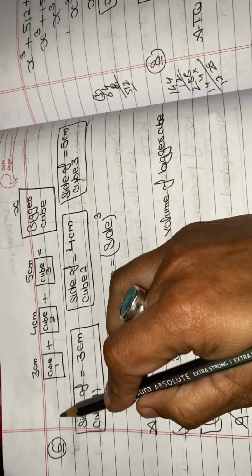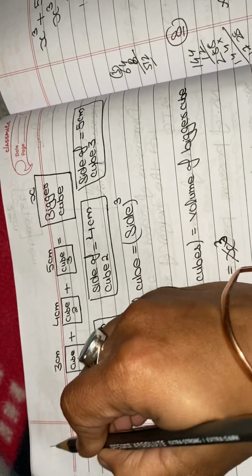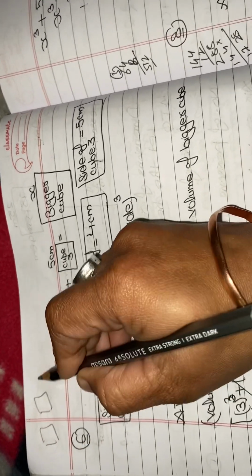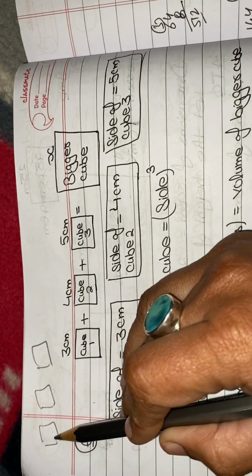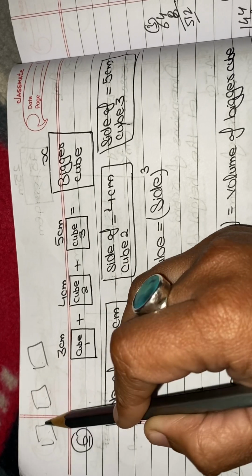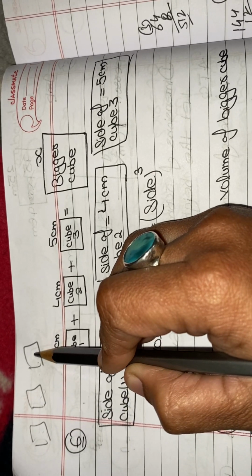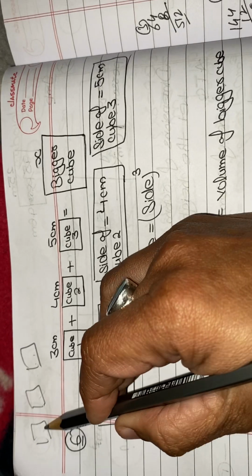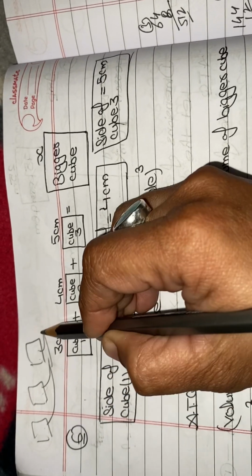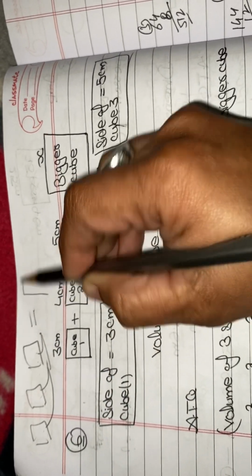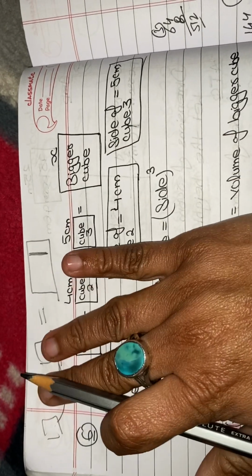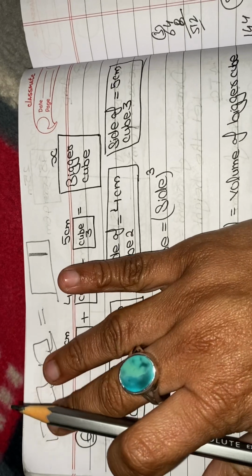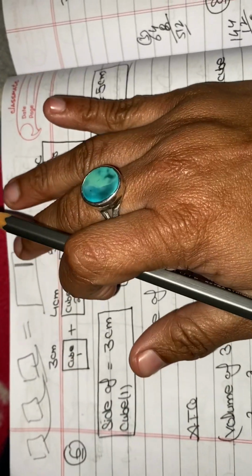So here we have question number 6. First of all, consider we have 3 blocks of any chocolate. Consider Dairy Milk chocolates. We have 3 blocks of chocolate in cube shape and we are going to melt all 3 of them and create a bigger cube.